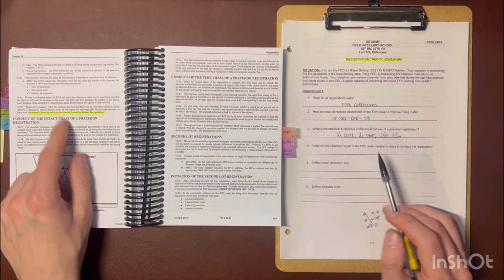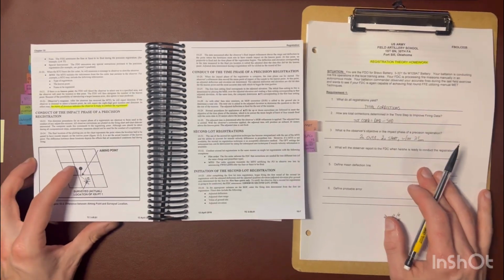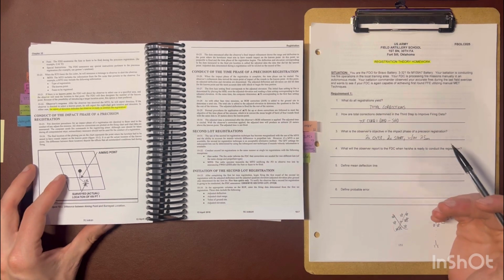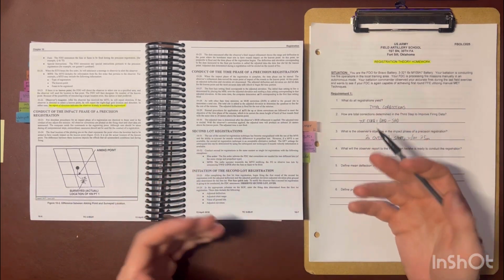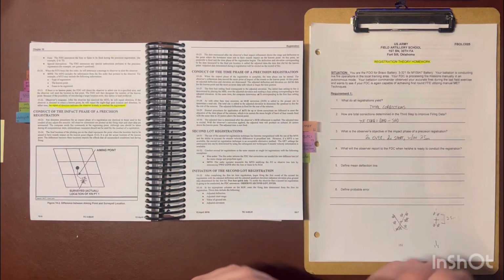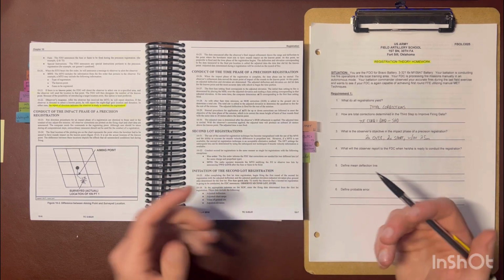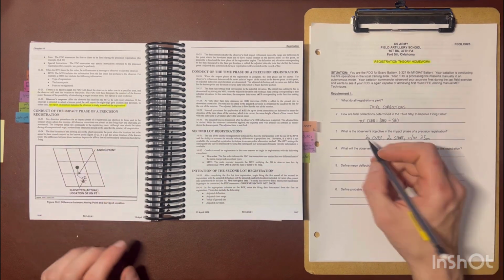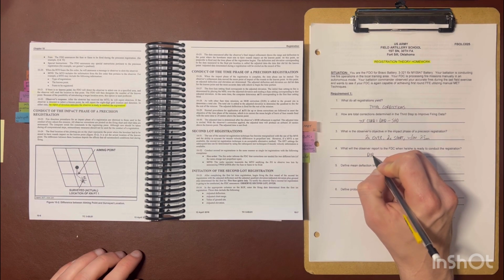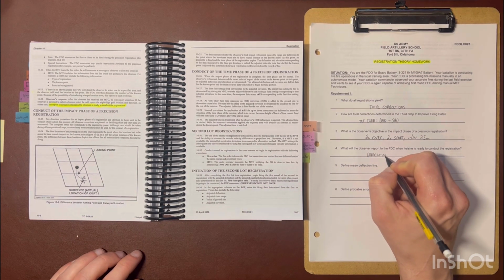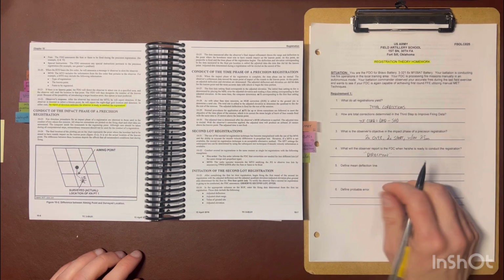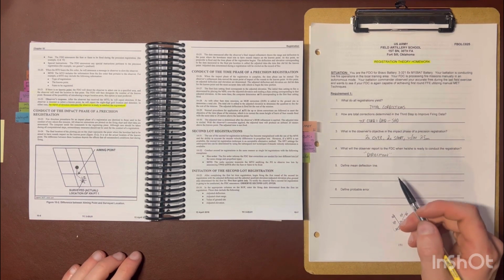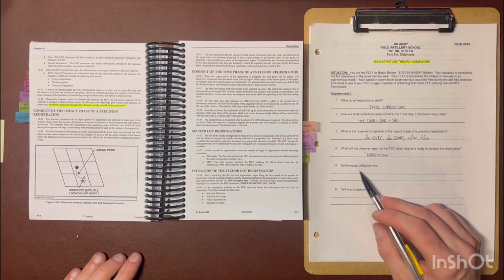So the observer's response. The observer doesn't know anything about the registration, right? We're going to tell the observer that we want to shoot a registration. So the way that the observer communicates to us that he is ready to observe is he's going to report his direction, right? That's the observer direction, right? The OT line.